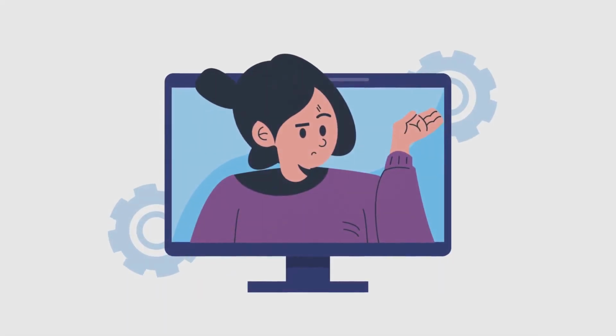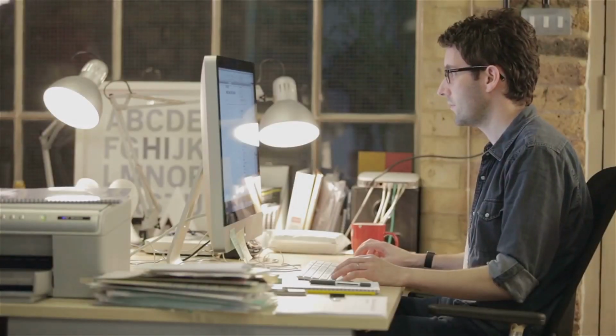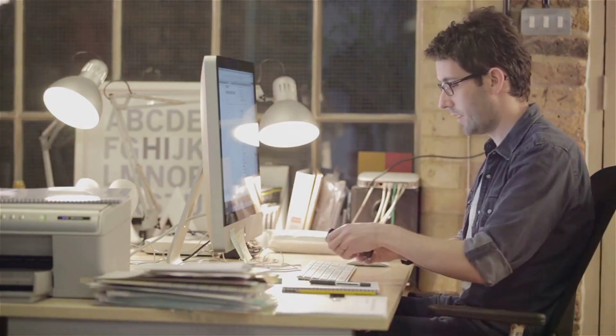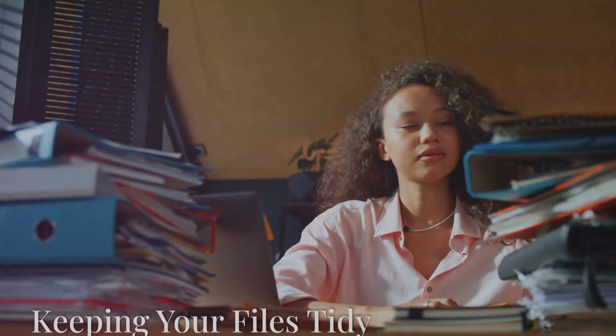Imagine trying to cook a meal with all your ingredients mixed. Files keep everything organized and accessible, so you can find what you need when you need it. So the next time you open a document or play a song on your computer, remember, it's all thanks to the magic of files.